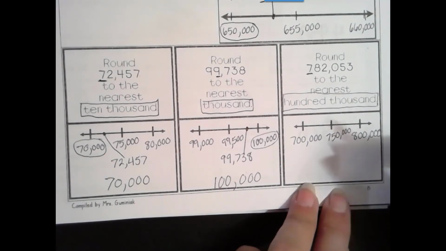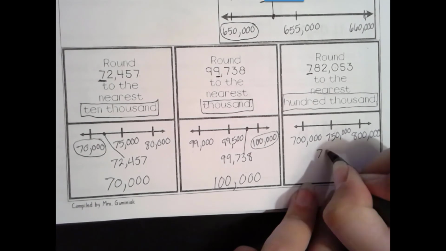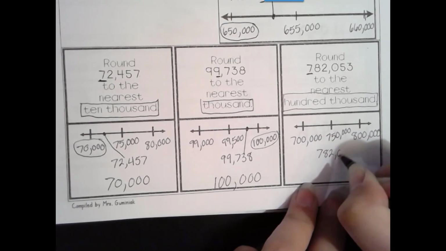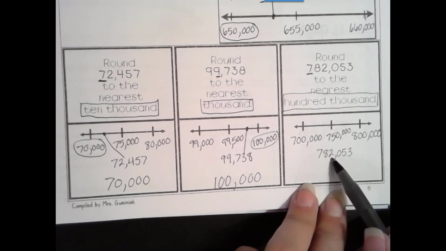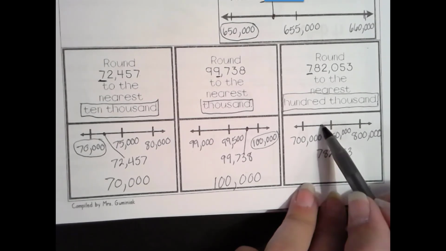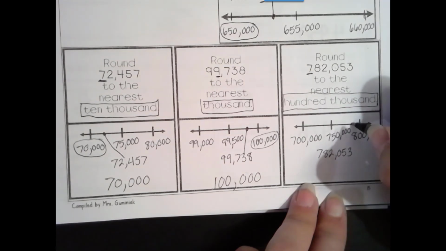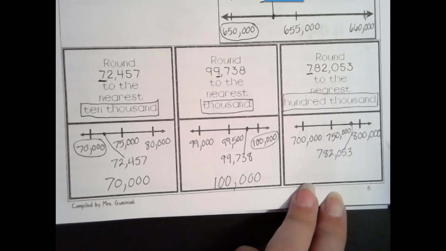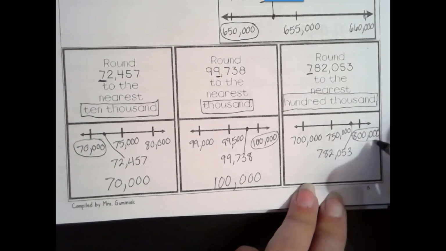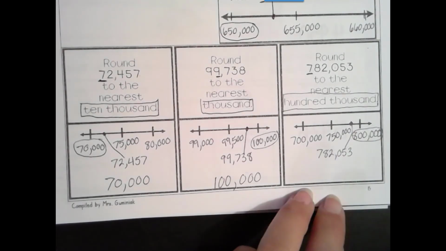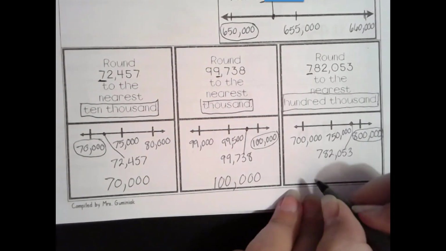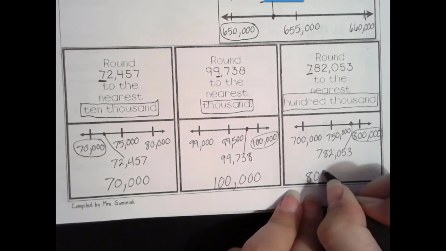So we want to figure out what part of the line 782,000 would go. Is this 82,053 less than the 50,000 or greater than the 50,000? It would be greater, so that means it's closer to 800. So the nearest round number in the 100,000s place would be 800,000.